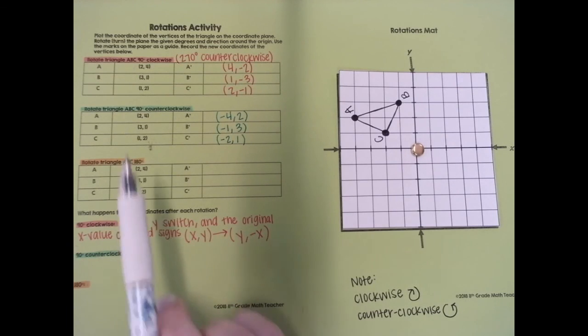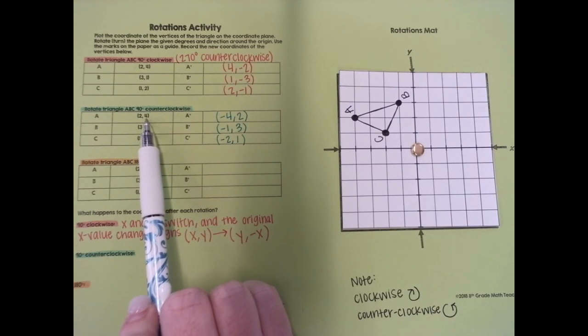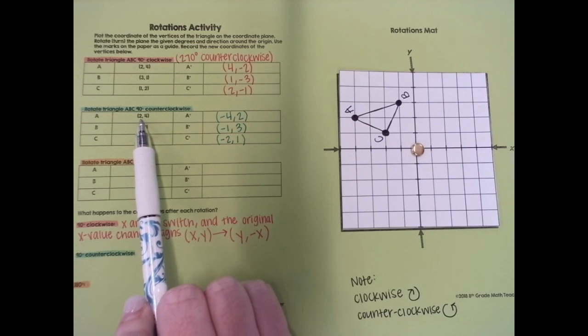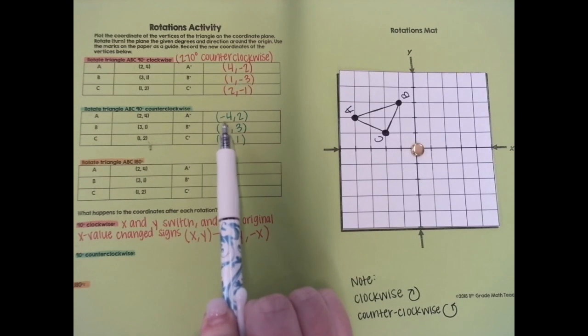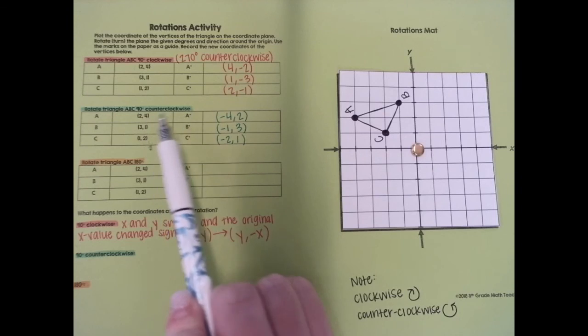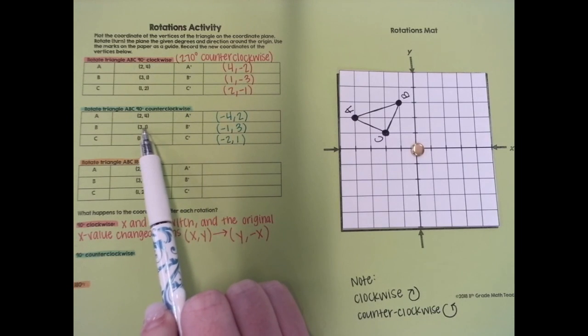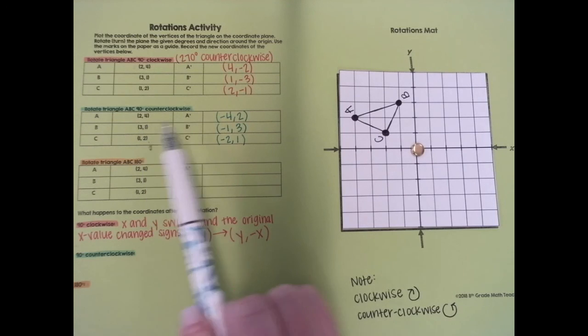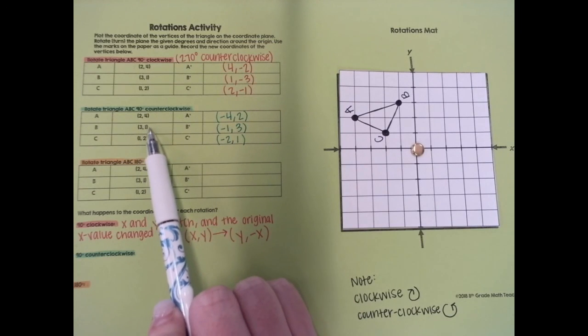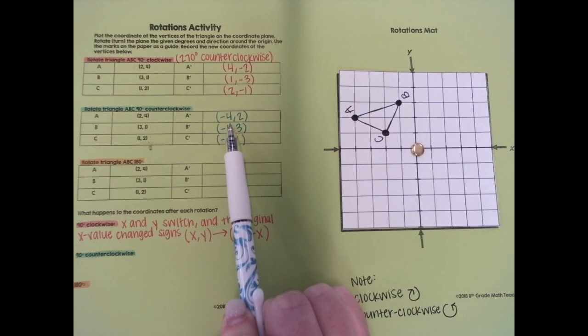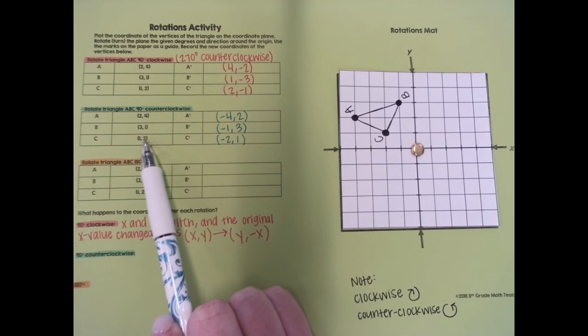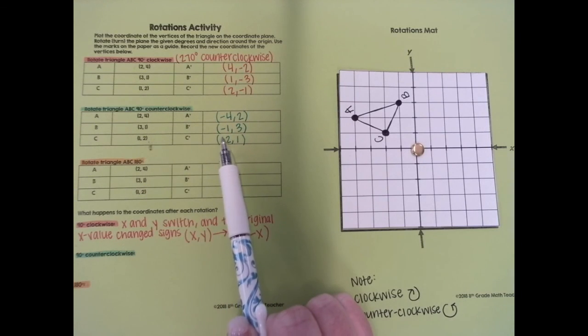So what happened with these points? X and Y switched places again, but this time the original Y value, which was 4, became negative in the X value space. The original Y value of 1 became negative 1 when they switched places. The original Y value of 2 became negative 2 when they switched places.